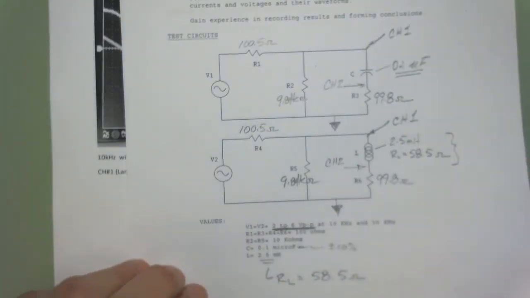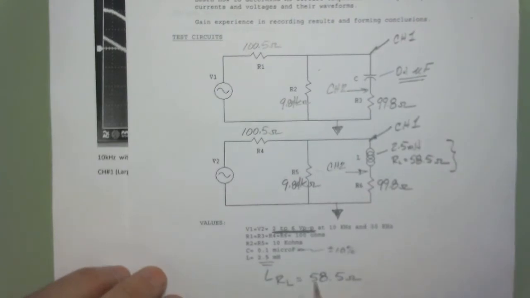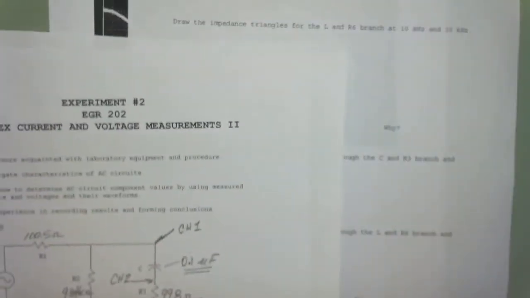I think this is in pretty good shape. The reason I allowed some variation here is the source is just not a very good source. As you put different loads on it, it tends to change quite a bit. And rather than getting sidetracked with that, we'll just let that go. It's not going to change our experiment because we know what the value is. I think we've got that.